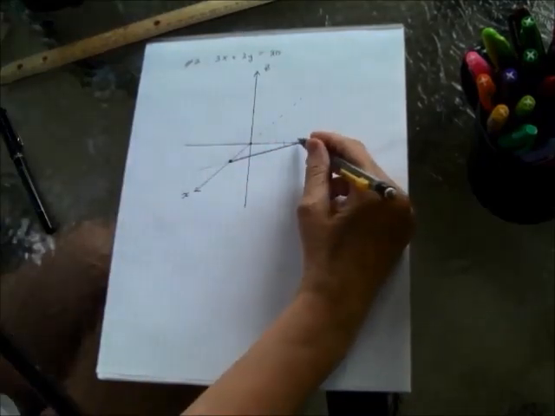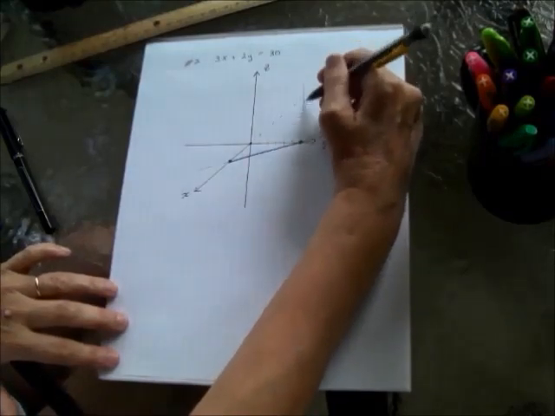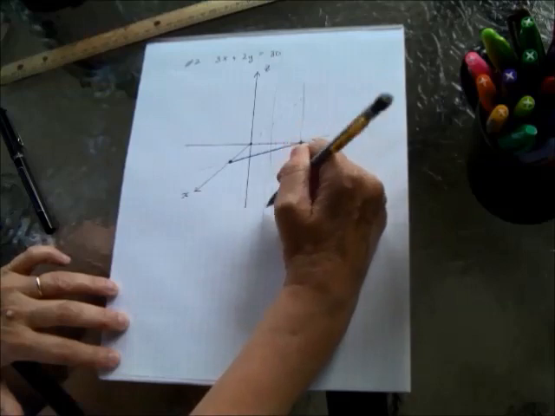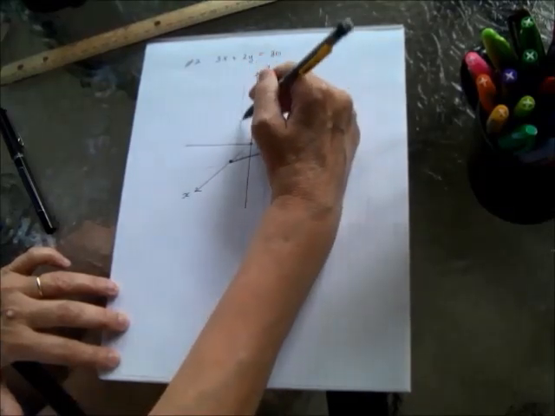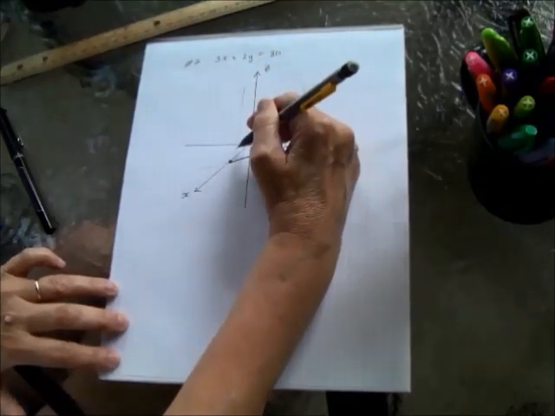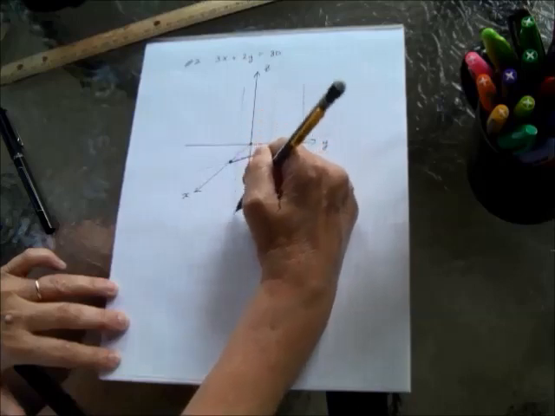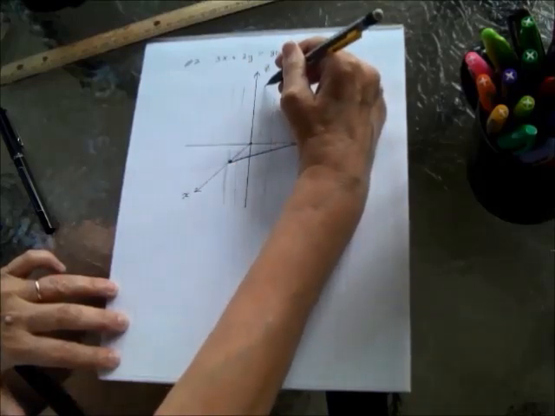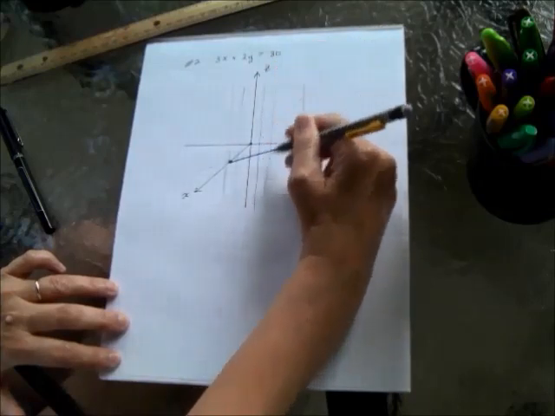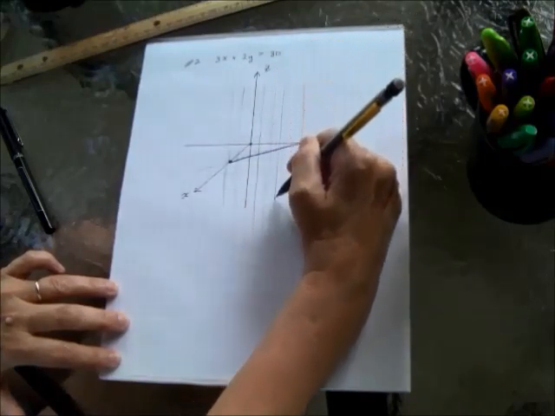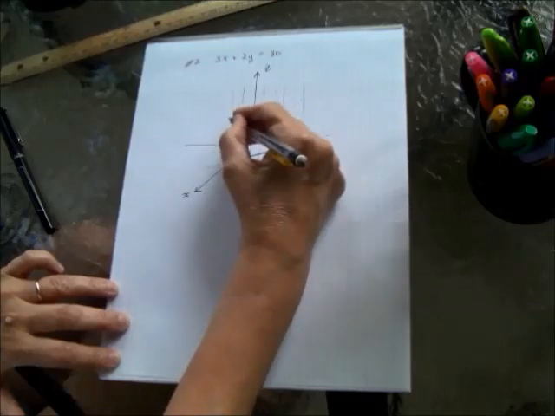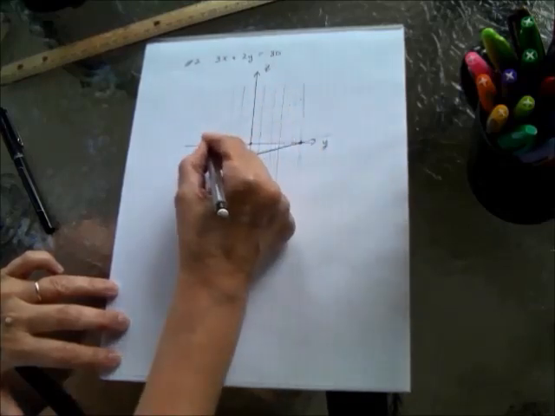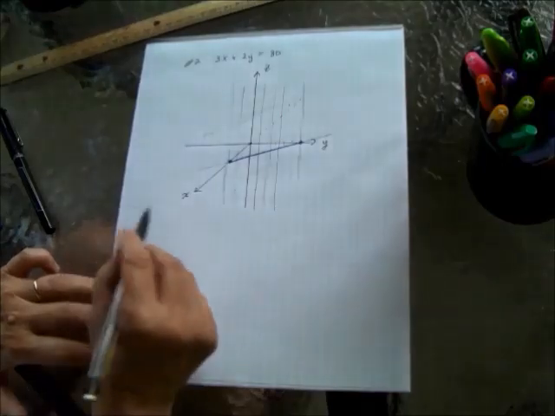Now, since z can be anything, that means that z can go up and down anywhere from these lines. And so what the book is calling rulings are these lines going up and down. This is actually a cylinder where the curve is a straight line. And so we can make this look like a plane. Of course, it continues on out.